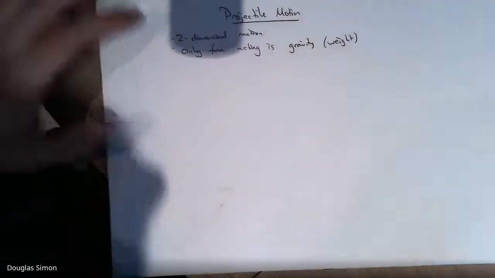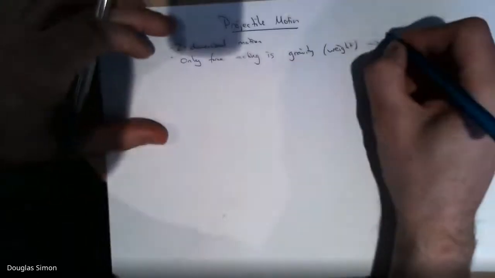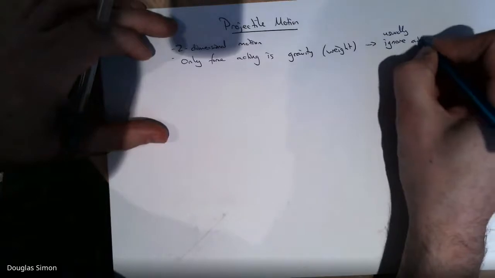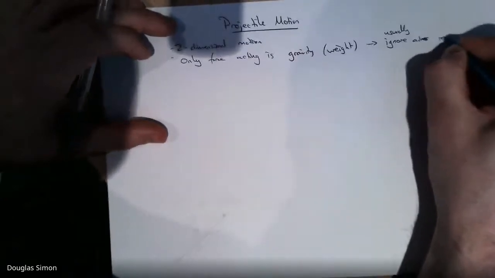So if you think back to that GIF animation, the only force acting when the person was in the air was their weight going down. Obviously, when they're on the trampoline, there's another force, but when they're in the air, the only force is gravity, right? So what this means is we usually ignore air resistance.